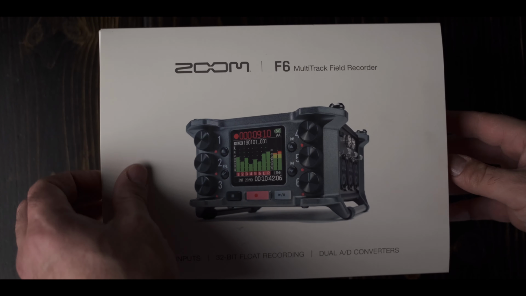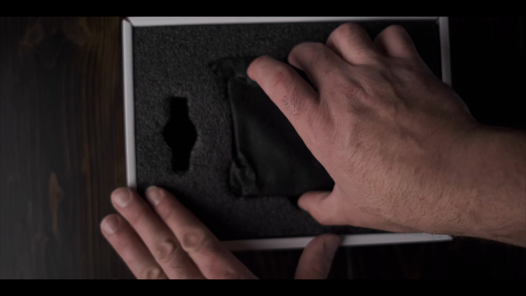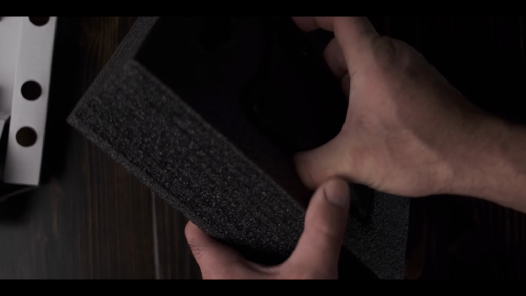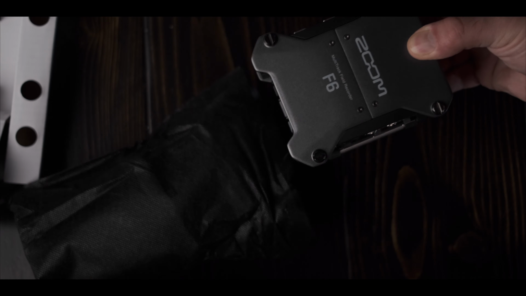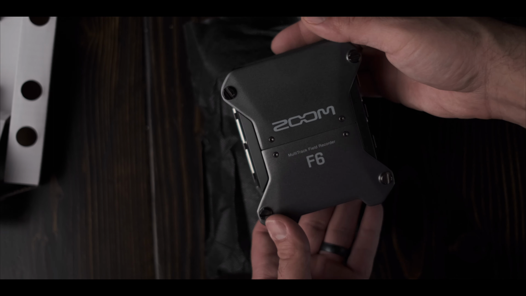What's up, fellow creators? I recently got the Zoom F6 audio recorder. For those who don't know my channel, I film approximately 40 weddings a year, and essentially what I'll be using this recorder for is live event recordings, primarily weddings.